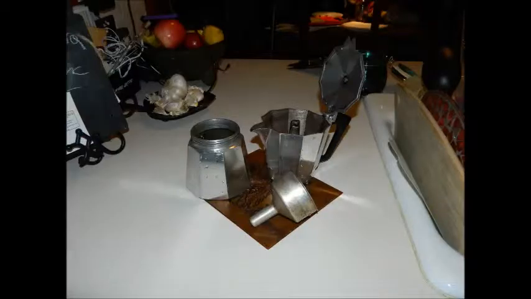The composition of espresso is made up of roughly 1,500 different chemicals and over 1,000 different aroma compounds, depending on the type of espresso you have. But the two main components I'm going to speak of today are caffeine and water.